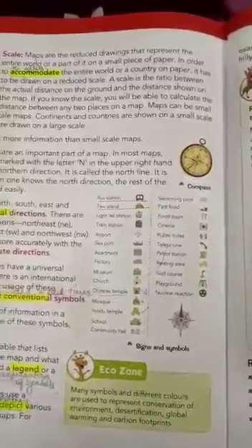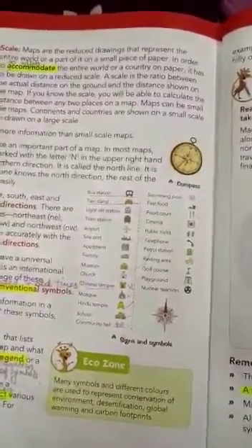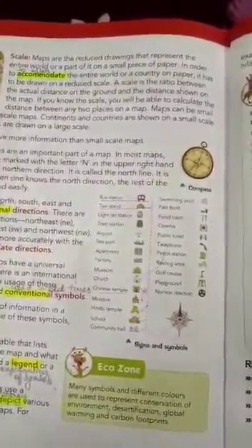Continents and countries are shown on small scale maps, and cities and towns are basically drawn on large scale maps. Fine. So large scale maps give us more information as compared to small scale maps.